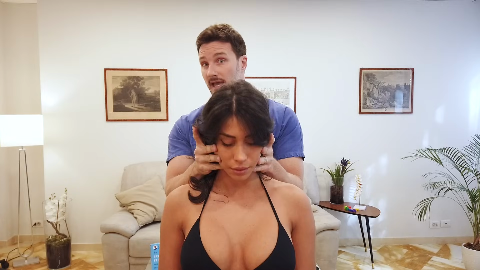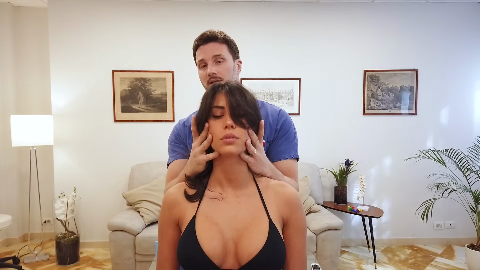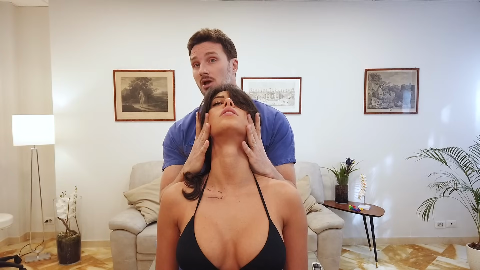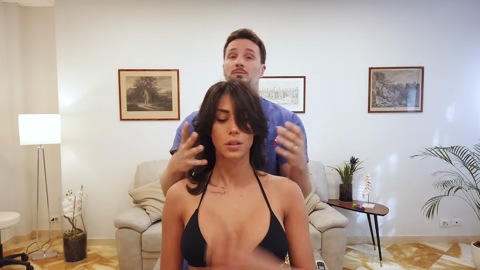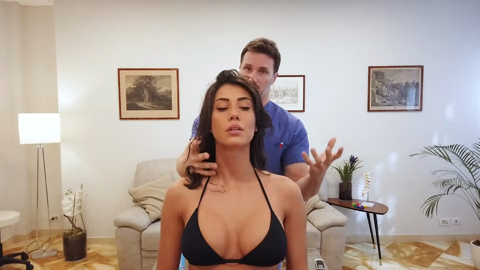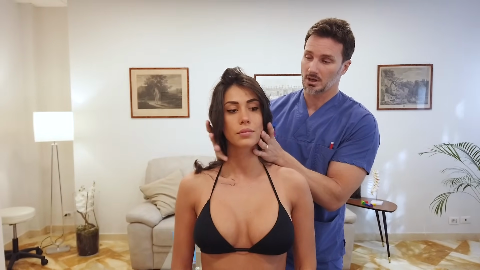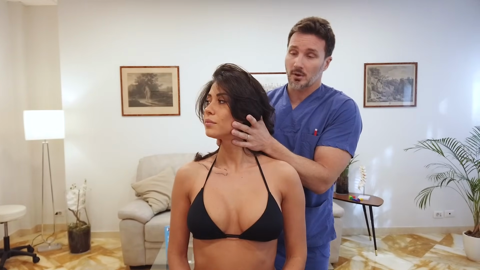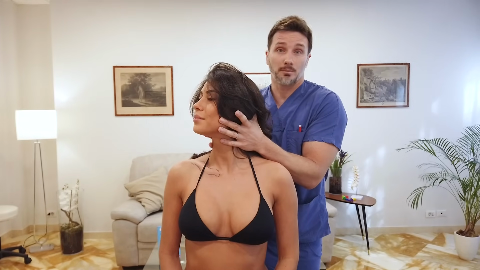Then we can make a flexion of the head, and then we can make an extension of the head. These are the most important movements of the cervical. When we start to have some problems with our function, so with these movements, because for example, Eleonora could have a problem making a rotation on the right because she starts to feel some pain.